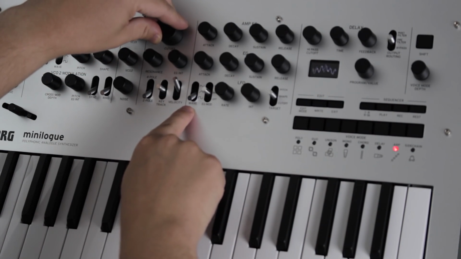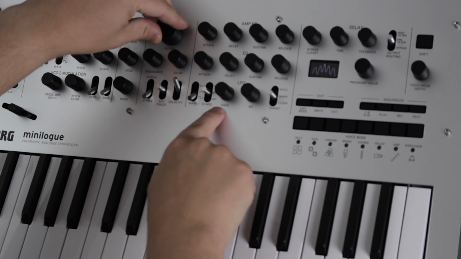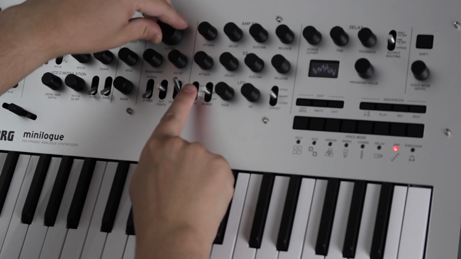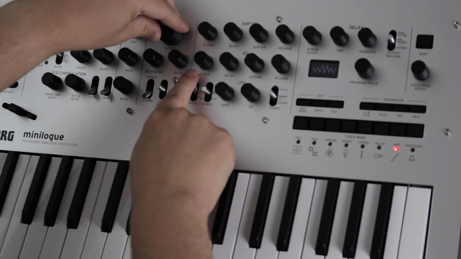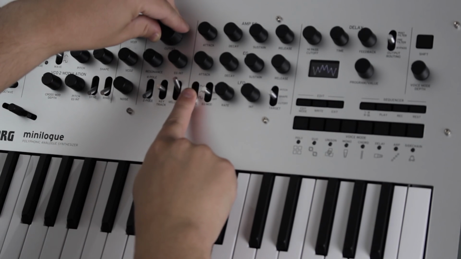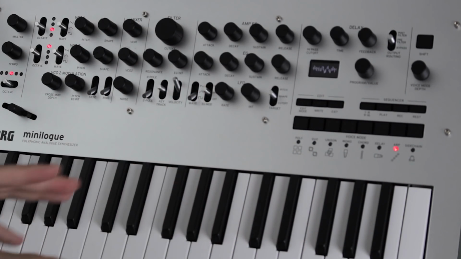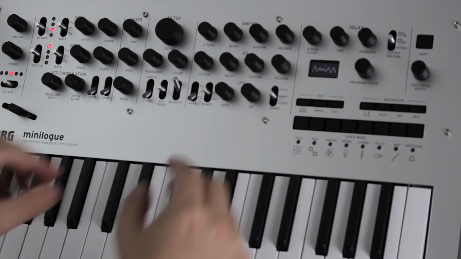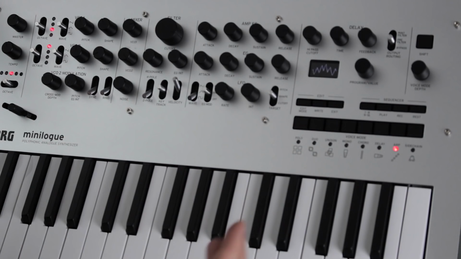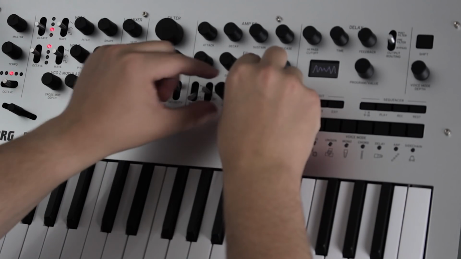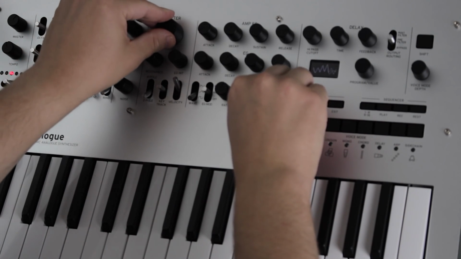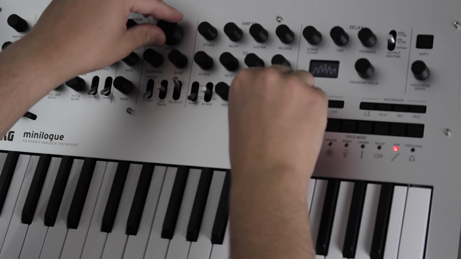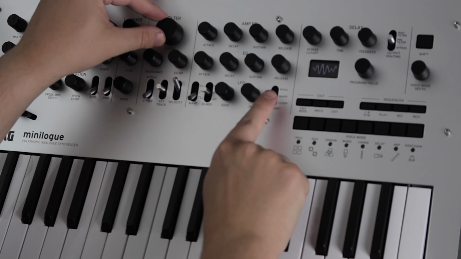We can also change the waveform of the LFO, from a more sharp one to a softer one, to a more squared, digital or old school sounding one. I'm not sure how to really phrase it. We can also go crazy and do the pitch.